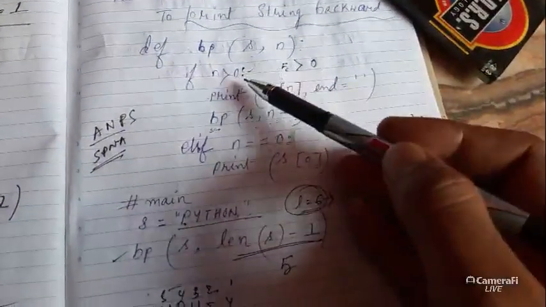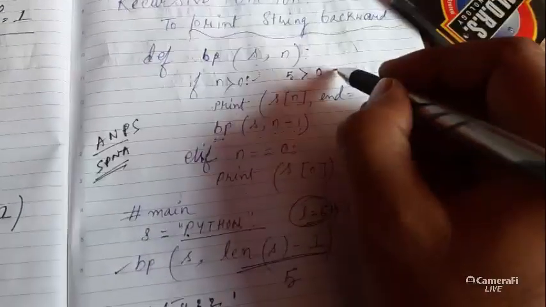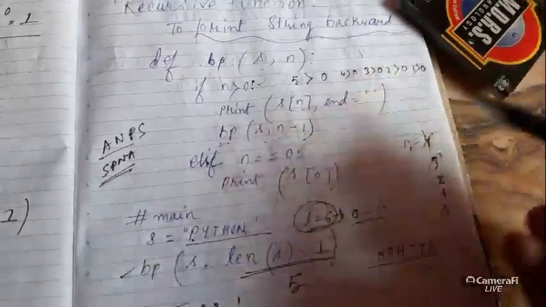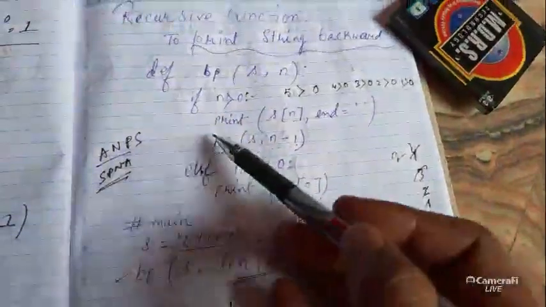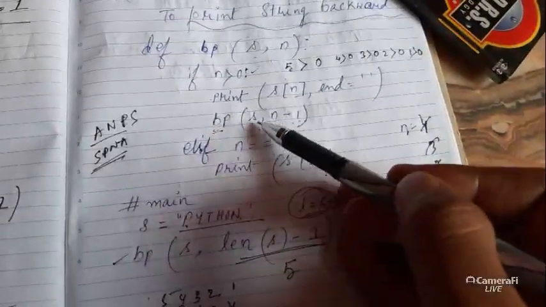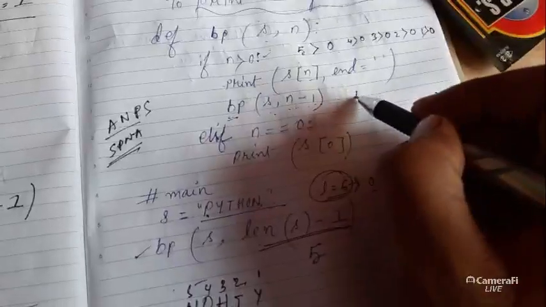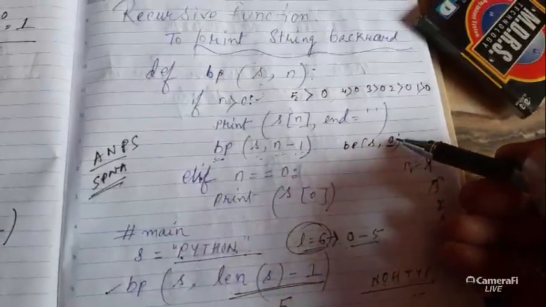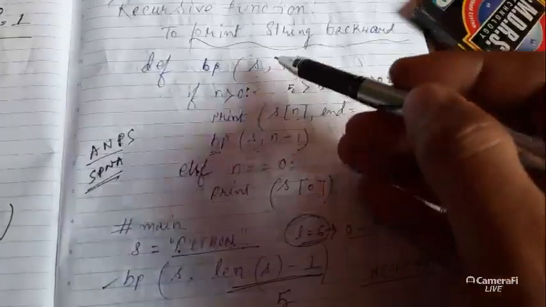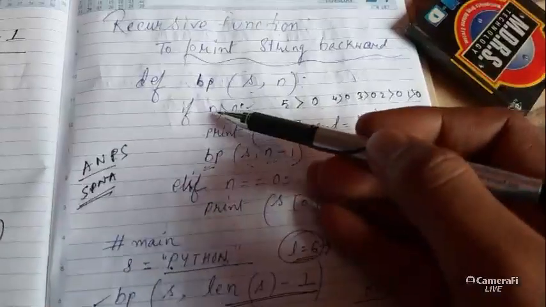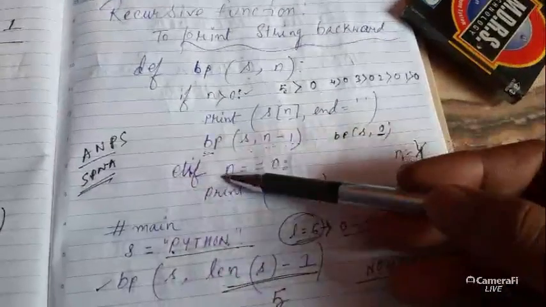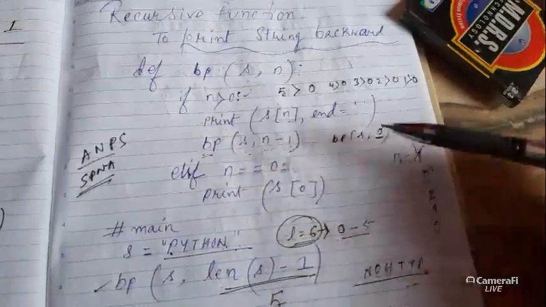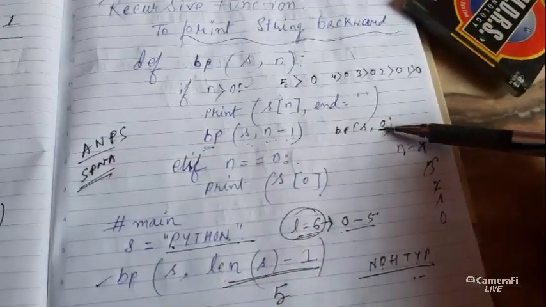Now when it has printed the value 1, that is 5 greater than 0, then 4 greater than 0, 3 greater than 0, 2 greater than 0, and then 1 greater than 0. Now it has reached 1, 1 greater than 0. bps comma 1 minus 1. Now it will send like this, bps comma 1 minus 1, that is it will send the value 0. So when it will send the value 0 to this function, this particular condition will not work, then it will move to this condition, and this condition is here, if n equal to 0, that is our particular case.